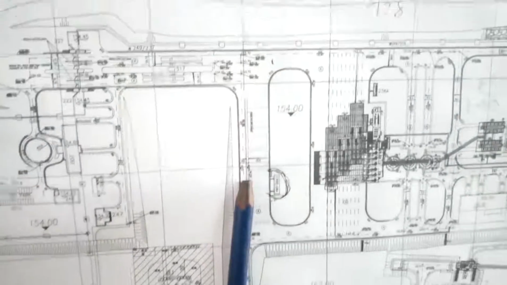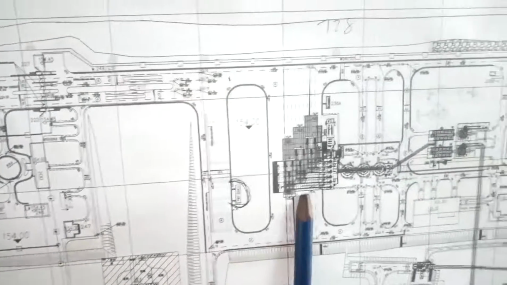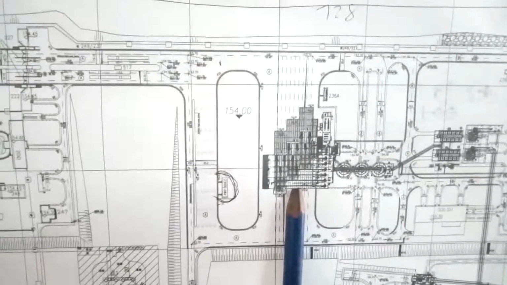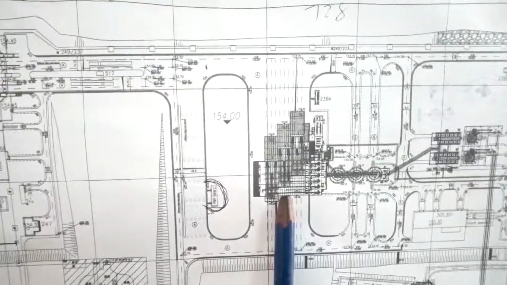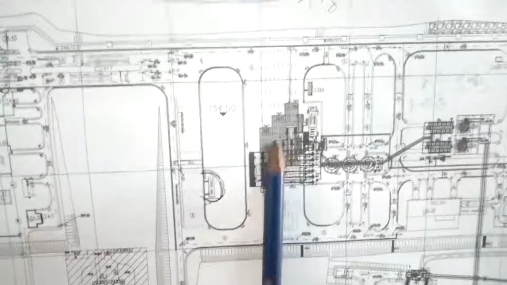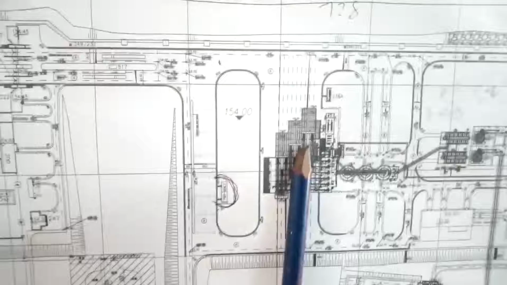Now this way down to the packing plant. This packing plant is the area in which the trucks park to load cement for dispatching. It's like the final production area.